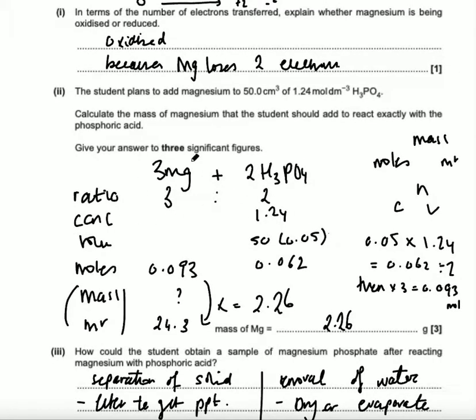And now I start filling in my box. The first thing I see is 50 centimeters cubed, so it tells me that magnesium is going to be added to 50 centimeters cubed of phosphoric acid. So I go to the volume and I've added 50 under phosphoric acid, and I converted it to decimeters cubed, so 0.05. And I've used that number. Now, 1.24 moles per decimeters cubed of phosphoric acid, so I go to the concentration and I add 1.24. So I use that up. And calculate the mass, so that's what they want. So I go to the mass and I put a question mark.